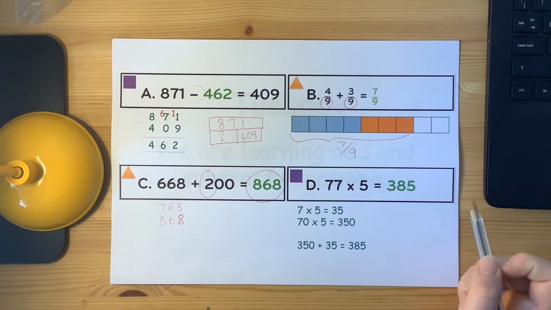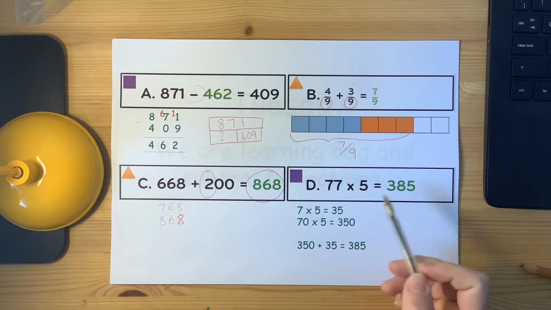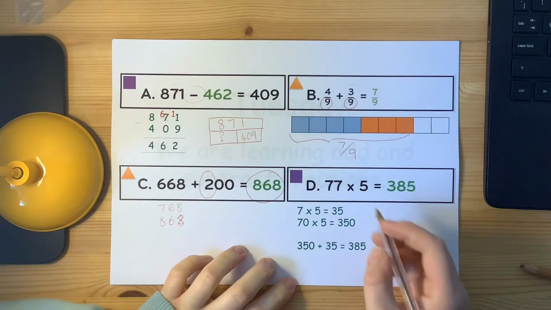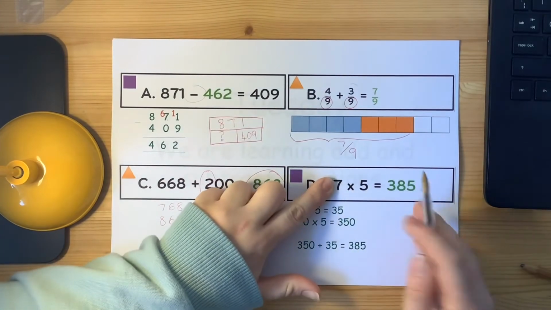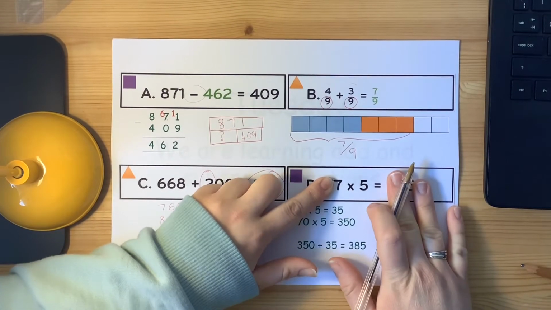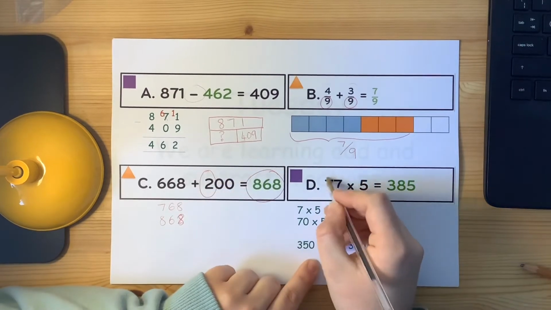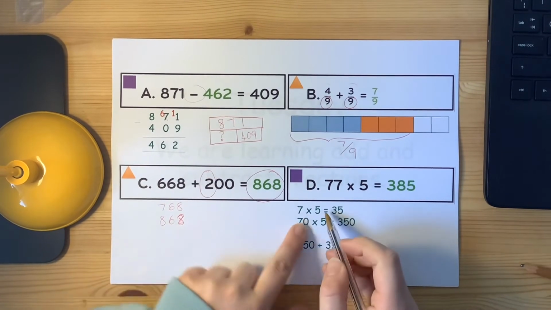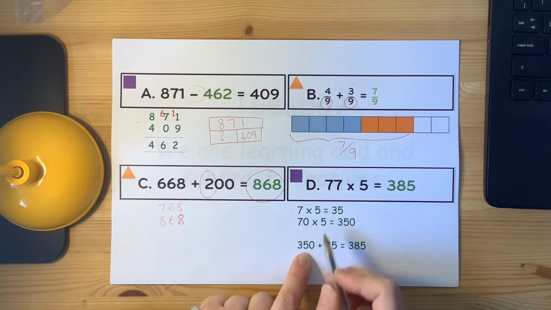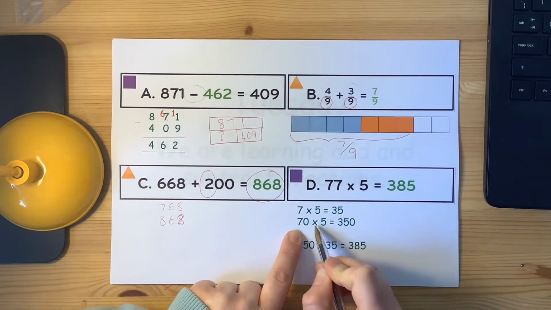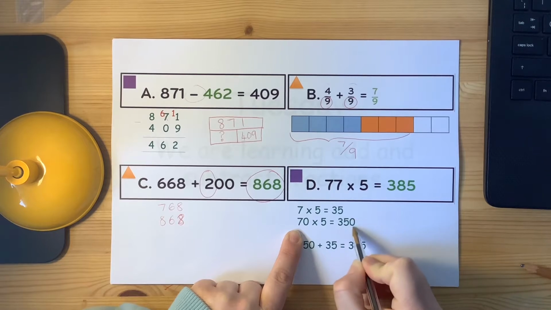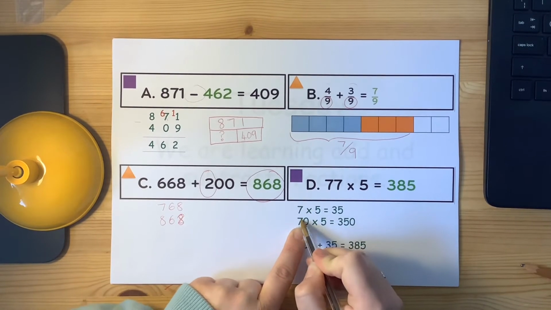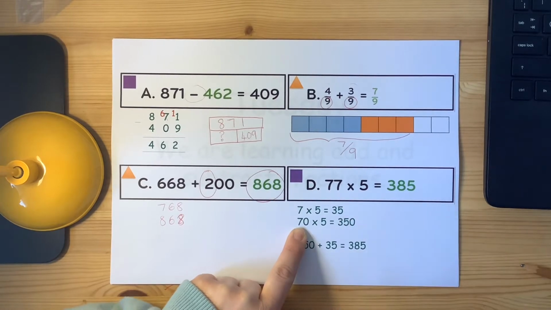Now this one's a little bit more complicated. There's different ways you could have done this. You could have done 5 groups of 77, but that is a lot. I've used my number facts. Now I know that 7 times 5 is 35. Now 70 is just 10 times 7, so my 7 times 5 is 35 calculation can help me know that 70 times 5 is 350, because this number is 10 times bigger than that number, so this number is 10 times bigger than that number.